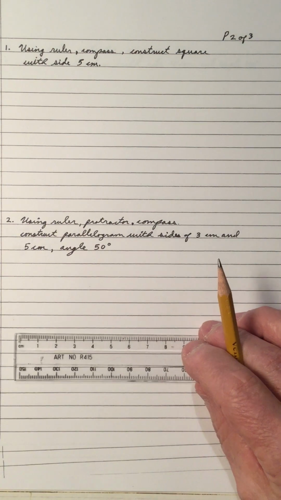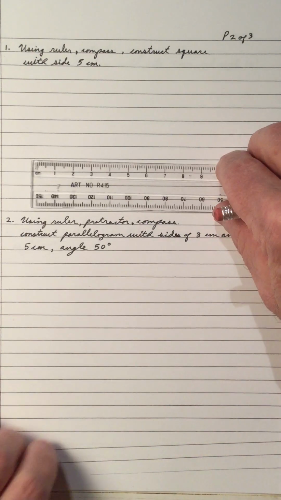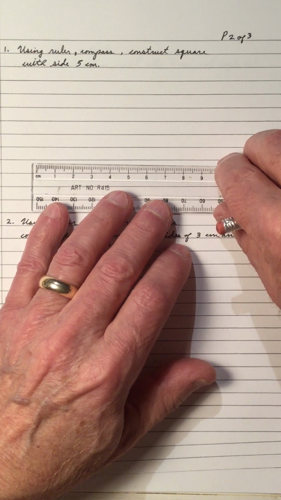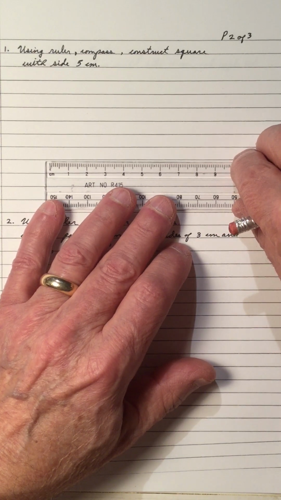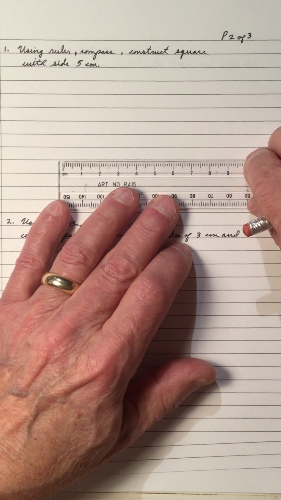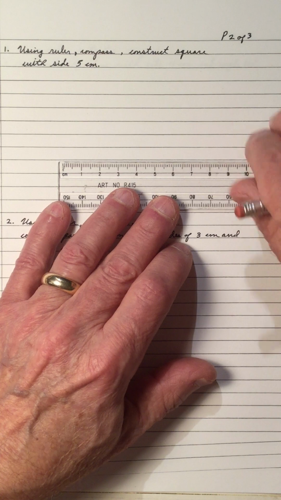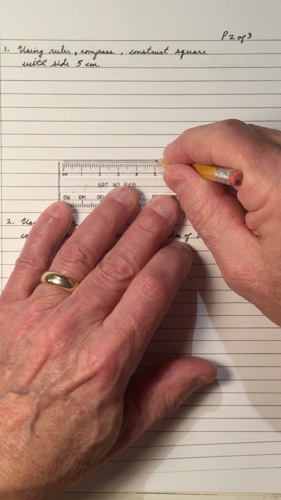So with a side of 5, I could either take the ruler and mark off a side of 5 centimeters. So let's place the ruler here and draw 5 centimeters. Here we go. From here to here is 5 centimeters.